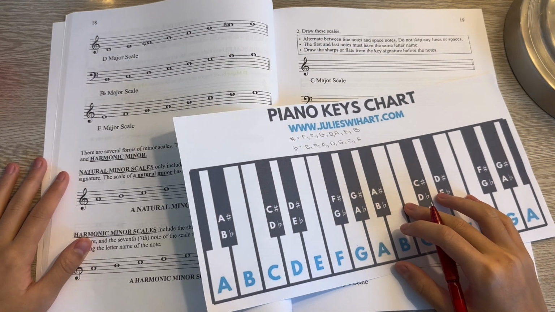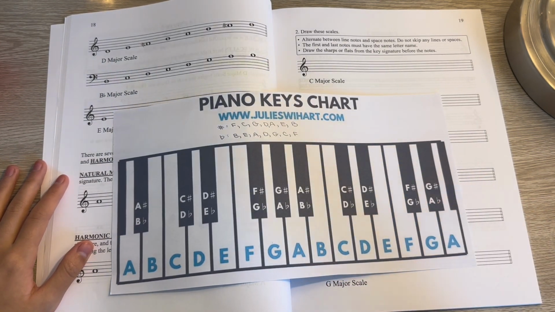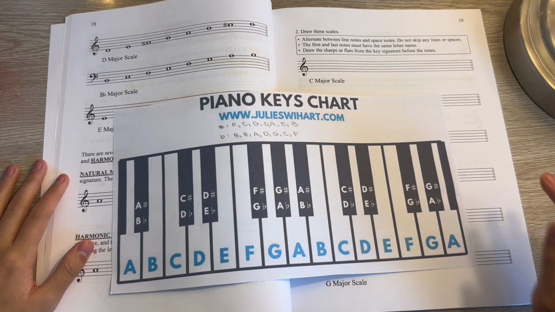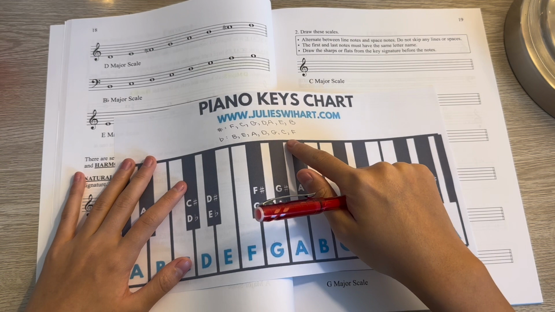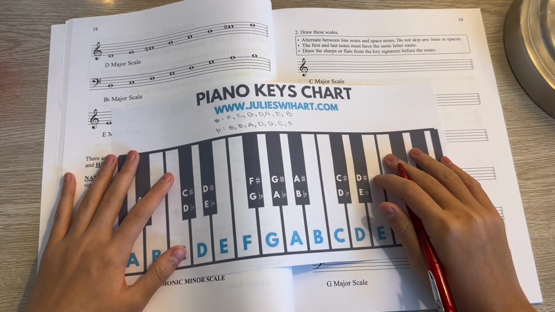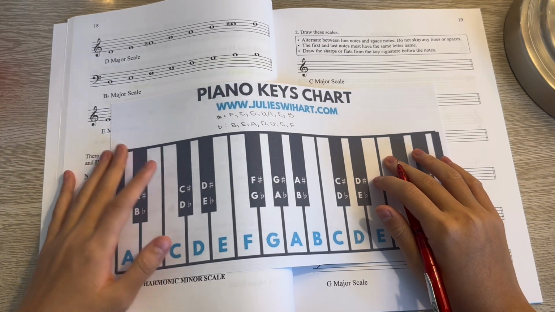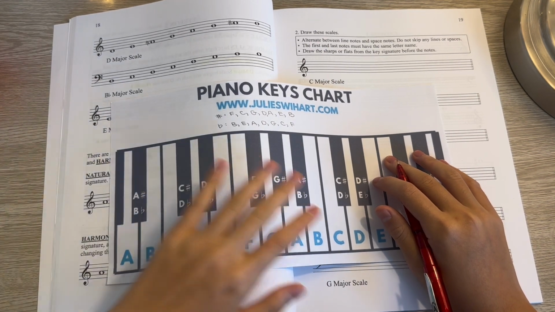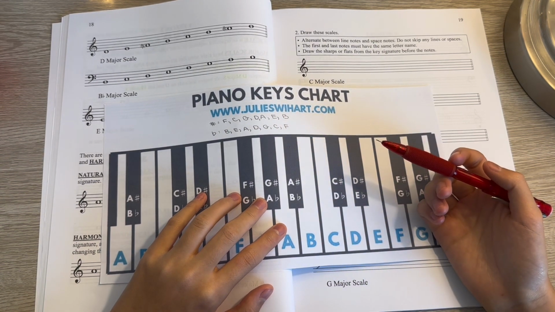Awesome. Now let's do B flat major scale. That means the key signature is going to be flat as well. So we won't be using the order of sharps. We're going to be using the order of flats. So this one's a bit different because remember, the way we find sharps and flats are different.